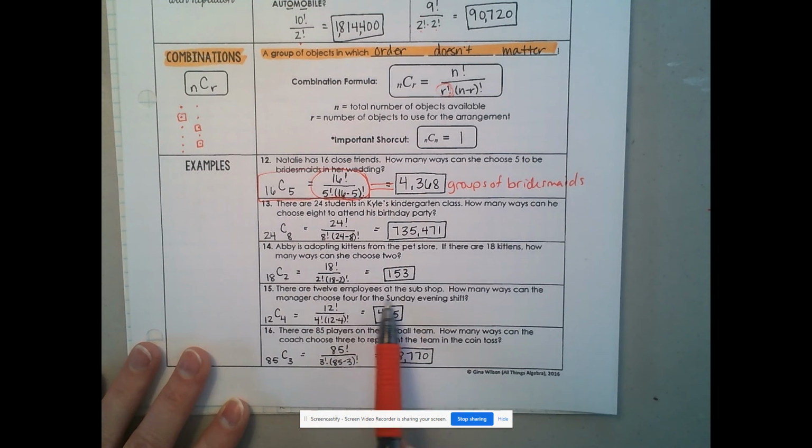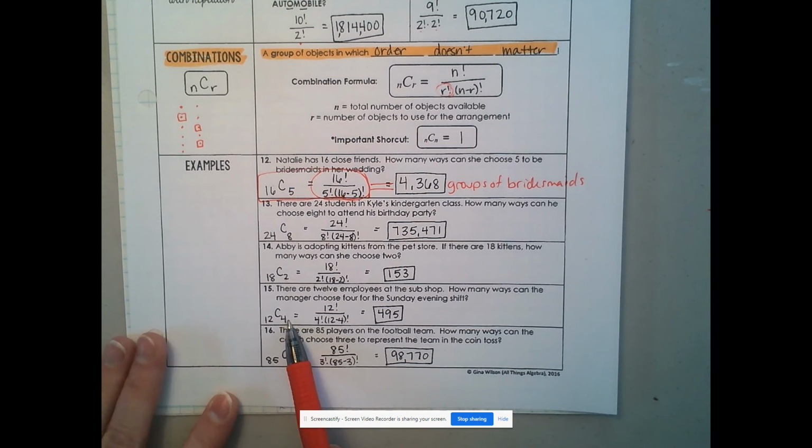There are 12 employees at the sub shop. How many ways can the manager choose 4 for the Sunday evening shift? It doesn't matter if he puts my name first on the list, third on the list, second on the list, or fourth on the list. If I'm on the evening shift, I'm on the evening shift. Get rid of those duplicates. So 12 total people to choose from, and he's filling 4 positions.